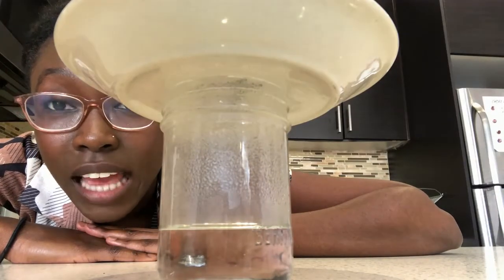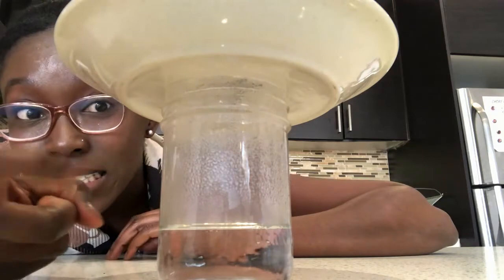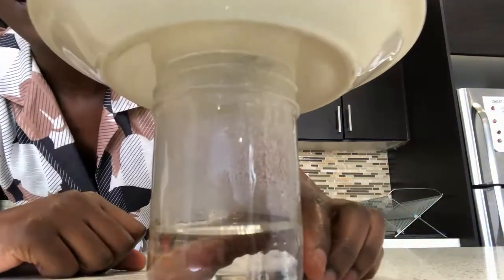Let's see if we can find any raindrops inside. Look.